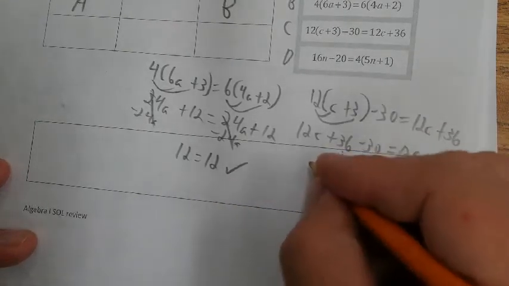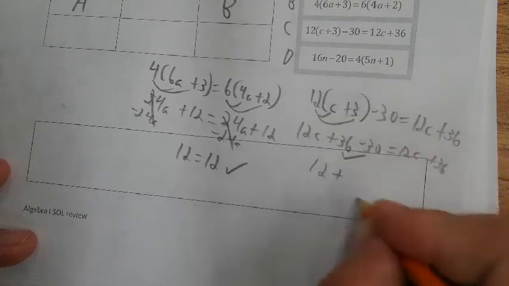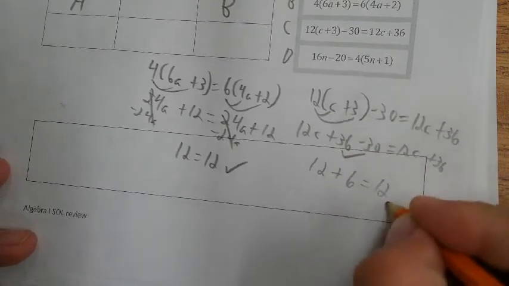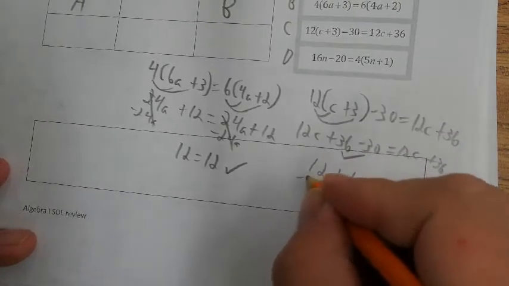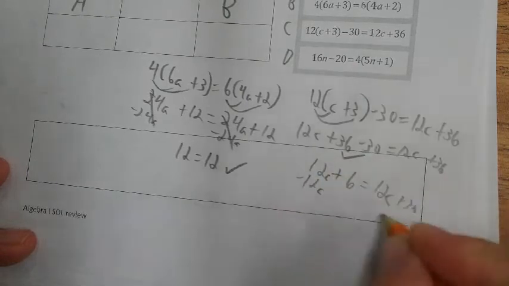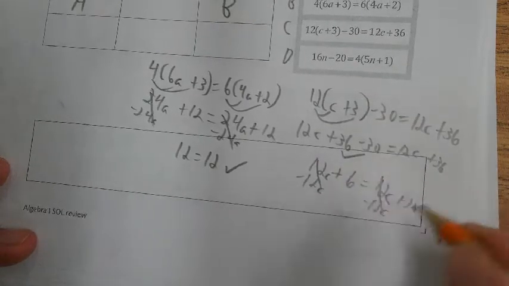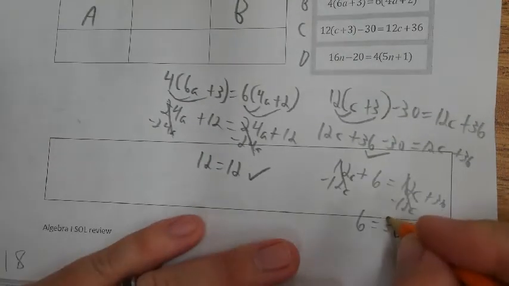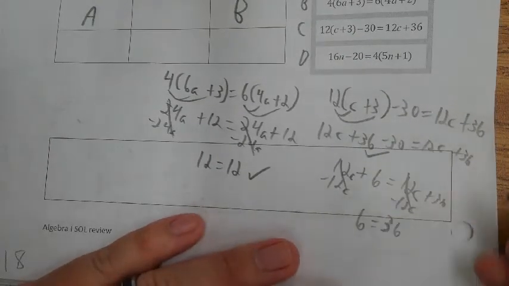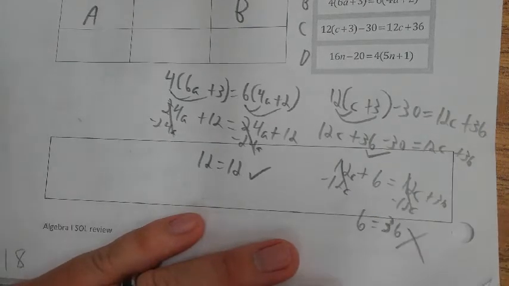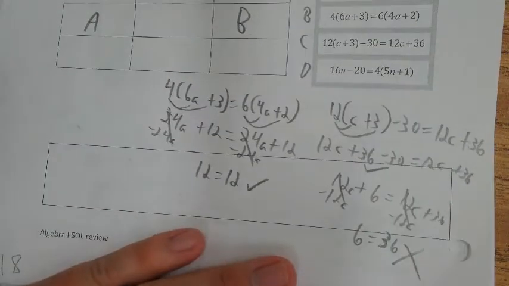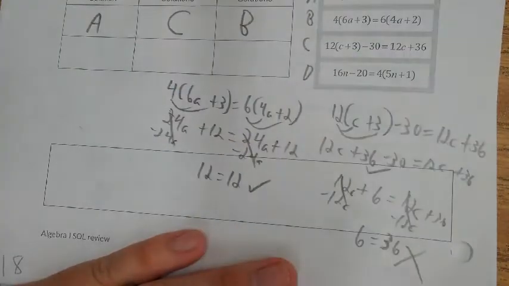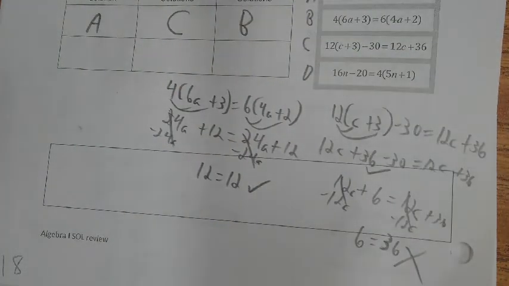Combine our like terms, we get 12c plus 6 equals 12c plus 36. Subtract our c's. We get 6 equals 36. Does 6 equal 36? No, it never will, never has. We know that doesn't work. So that would be considered no solution. Okay? And then we'll type in our last one.